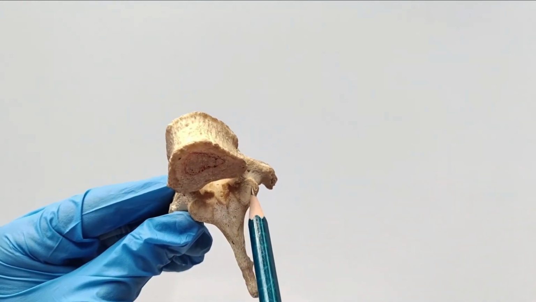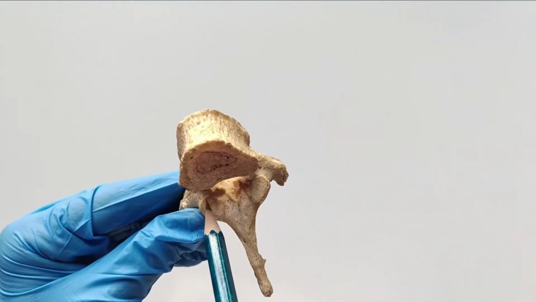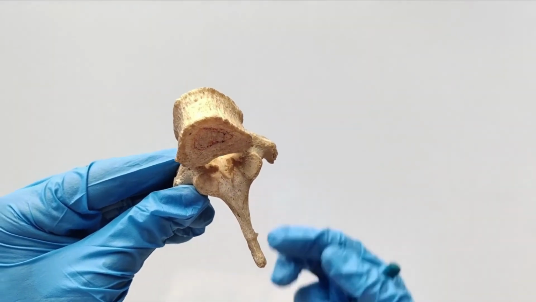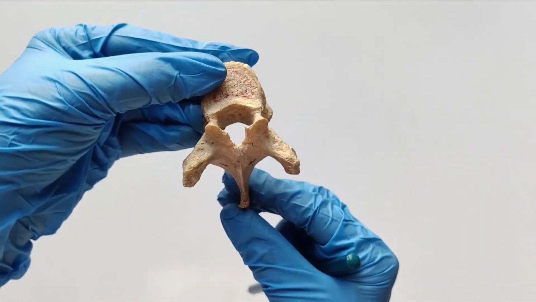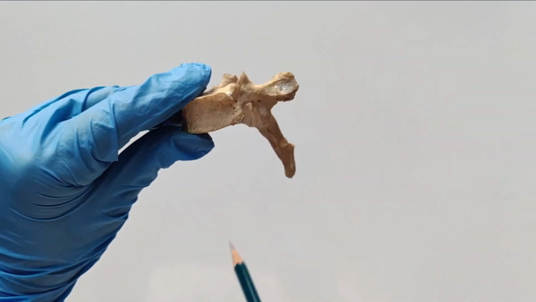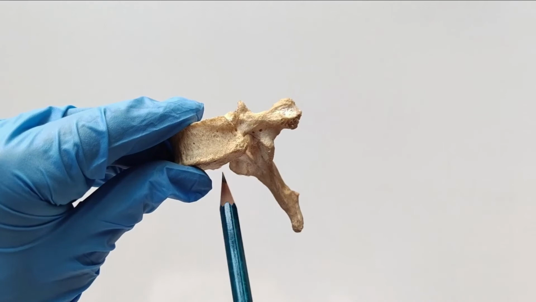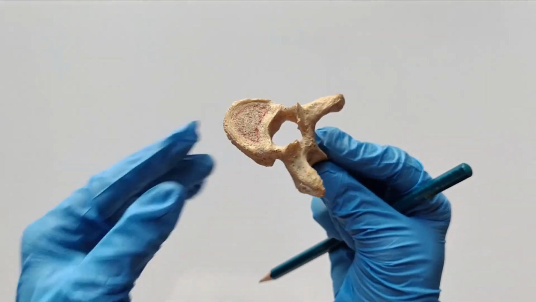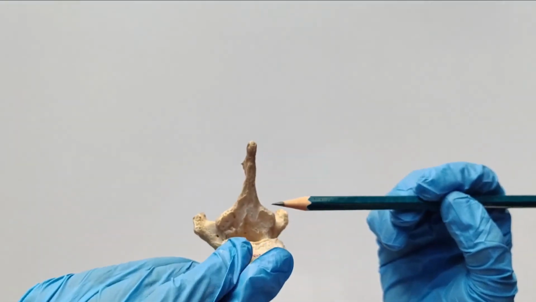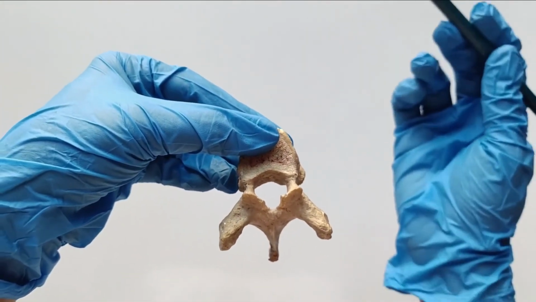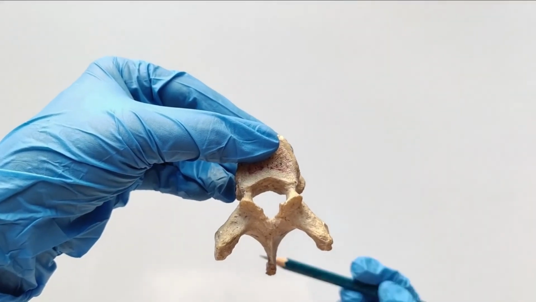These inferior articular facets face forwards, medially, and downwards. Hold the bone in an anatomical position and you can notice that the inferior articular facets face forwards and then slightly medially.